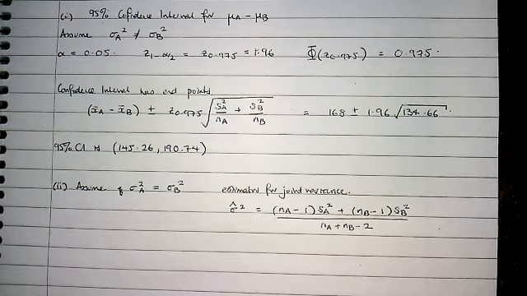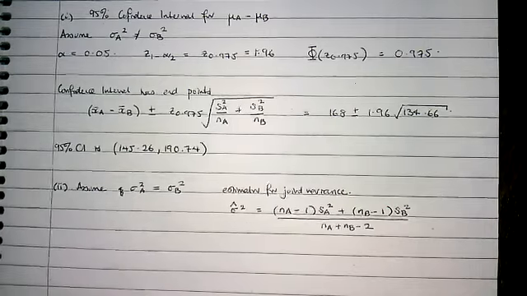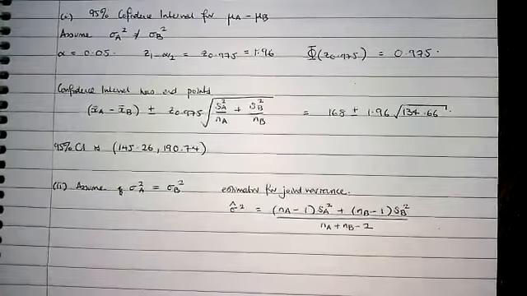So that's where multiplying by NA minus 1 and NB minus 1 comes from. It comes from undoing that standardization, that multiplicative factor in the usual formula. And here we divide by NA plus NB minus 2, because now that we've got 2 separate samples, we're losing 2 degrees of freedom overall in order to make an unbiased estimate.